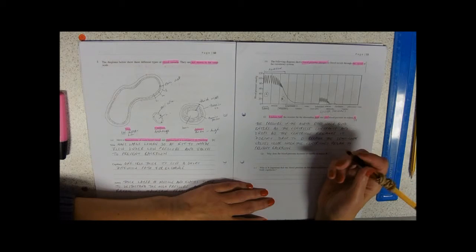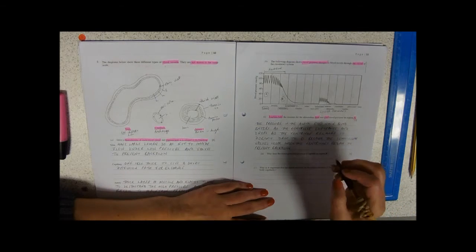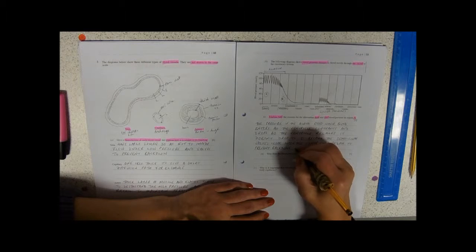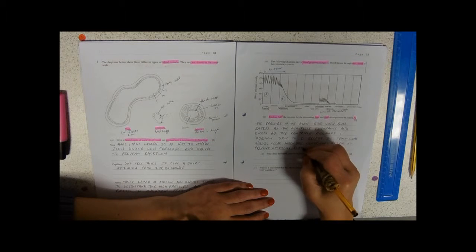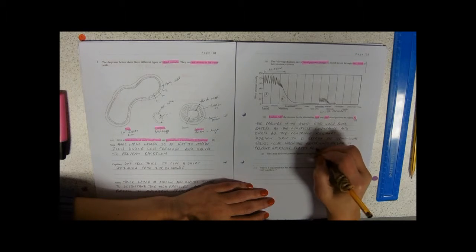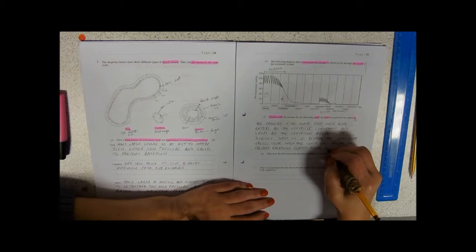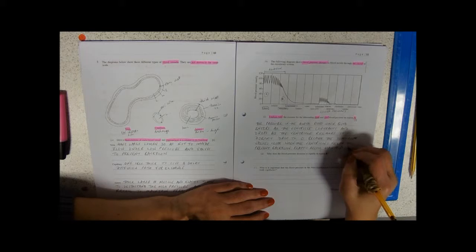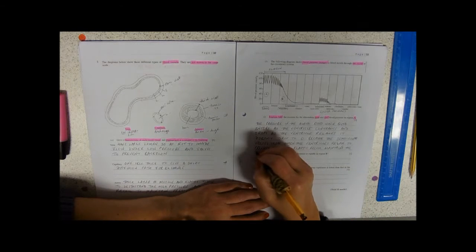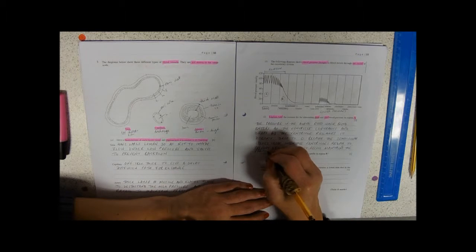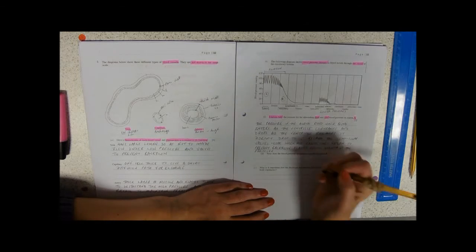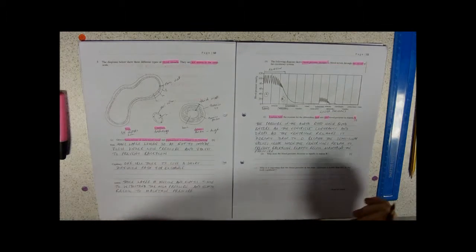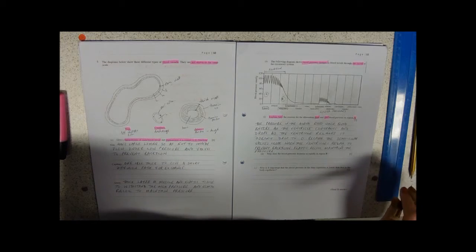What else could I talk about? I could potentially talk about elastic recoil. Elastic recoil maintains the pressure. So I'm not saying that elastic recoil is responsible for the up and down, that's the ventricles, but it keeps that pressure high. Okay, brill.